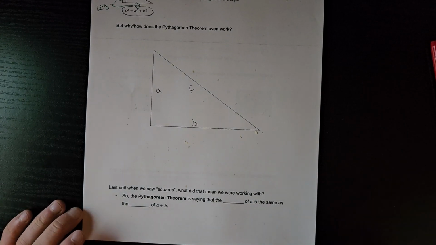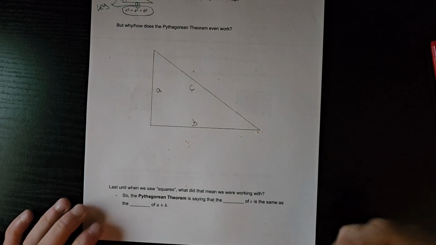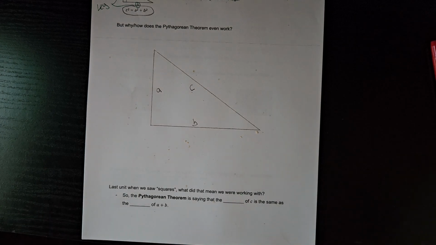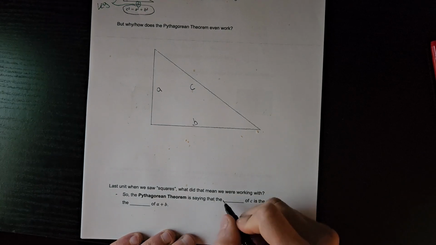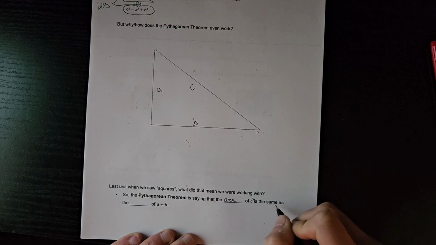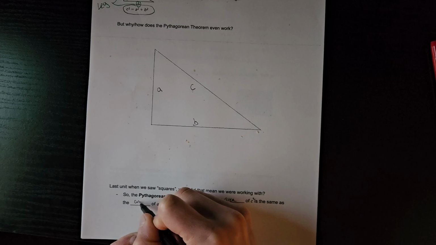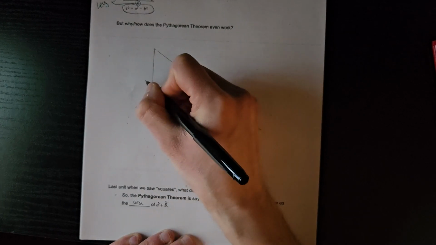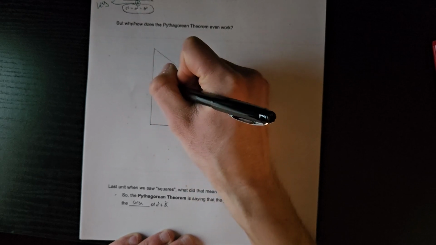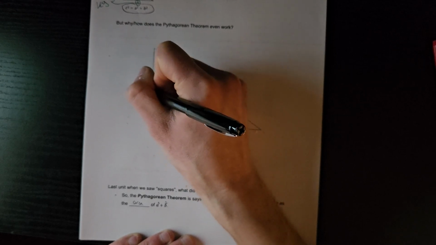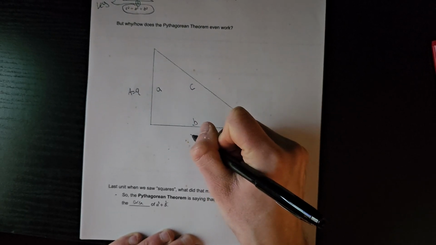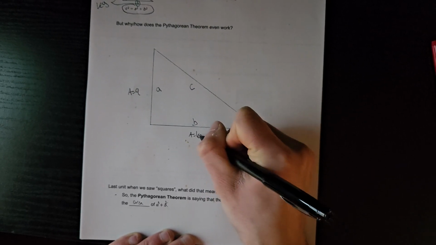So going off of the Pythagorean theorem, we can say that the area of c squared is the same as the area of a squared plus b squared. We had a 3 Cheez-It side right here, which gave us an area of 9. We had a 4 Cheez-It side that gave us an area of 16.